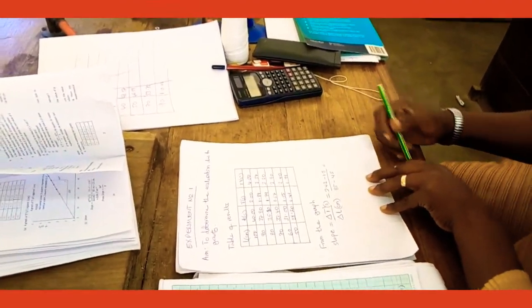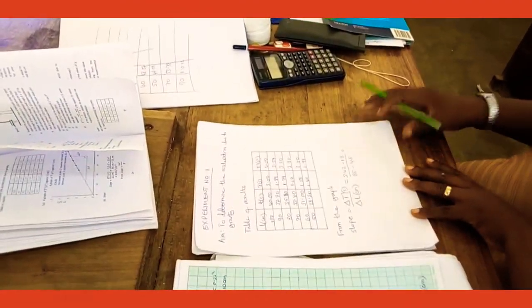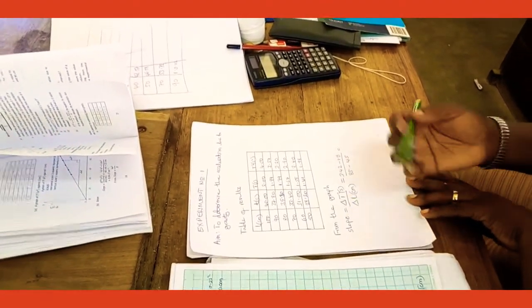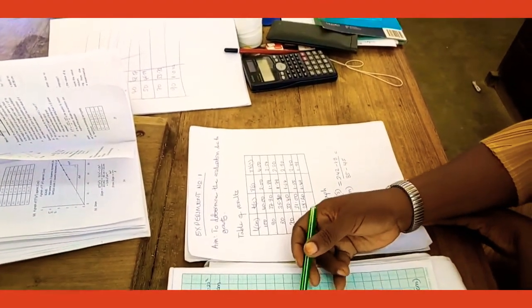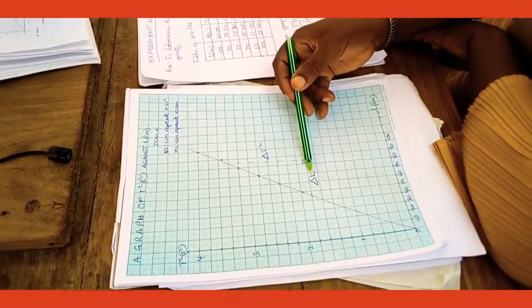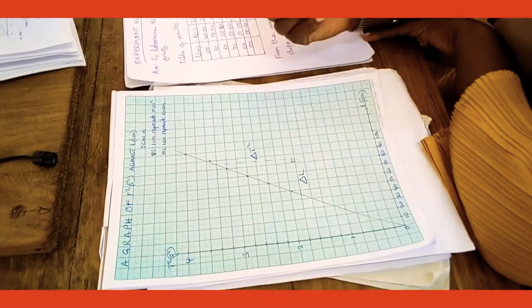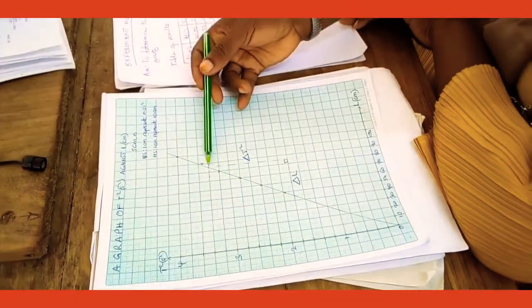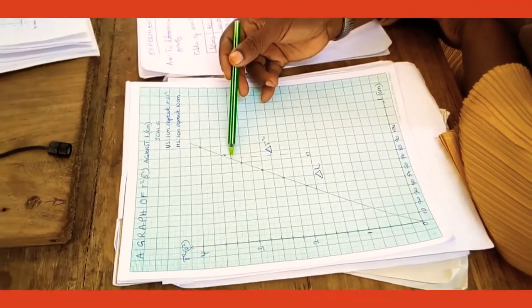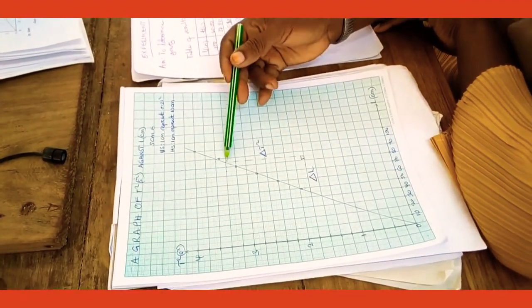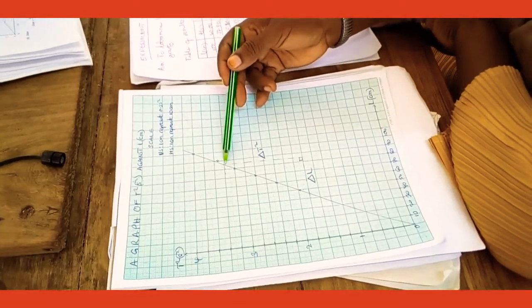Okay. So from the graph, the slope can be determined by taking the change in t squared divided by change in L. So change in t squared here, the final number, highest number minus the lowest number. Highest number here I have 3.42.